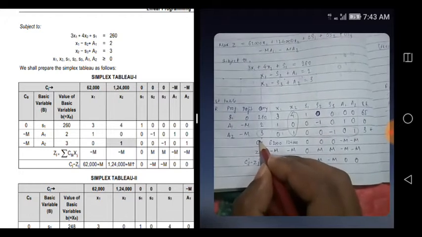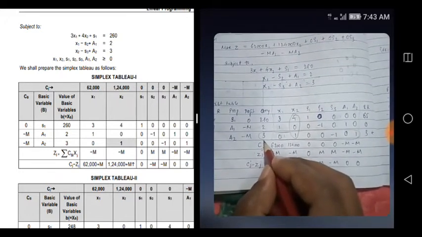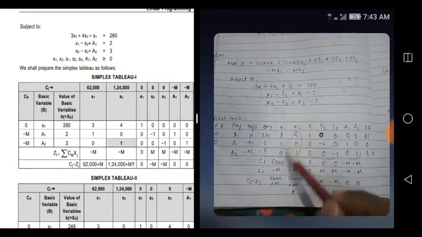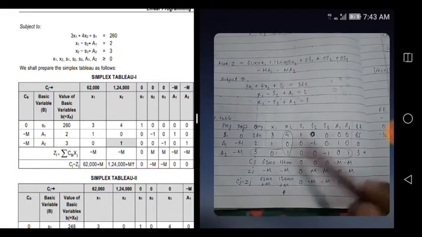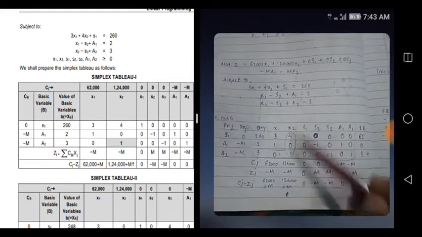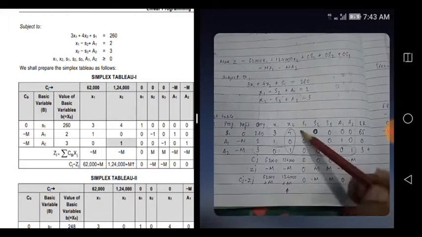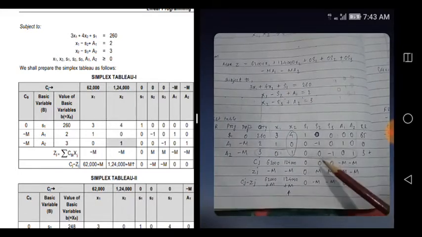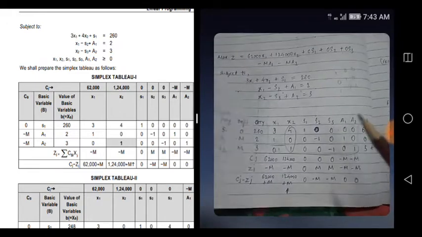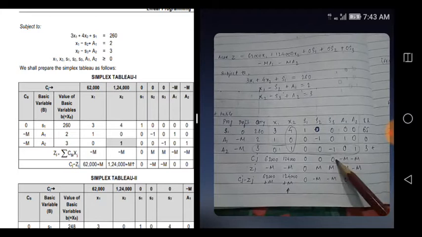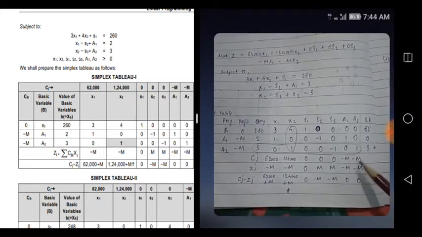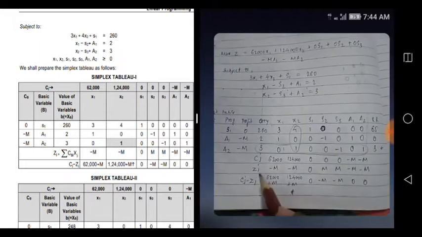Now we have to find out the Cj. Cj is nothing but the relative contribution, for all the things. So for all the things, what is the relative contribution? So x1 is 62,000, x2 is 1,24,000, s1 is 0, s2 also, surplus or slack, whatever it is. If you're keeping it idle, it will be 0. So 0, 0, 0. Okay, A1 minus M, A2 minus M. Okay, that's it, done.